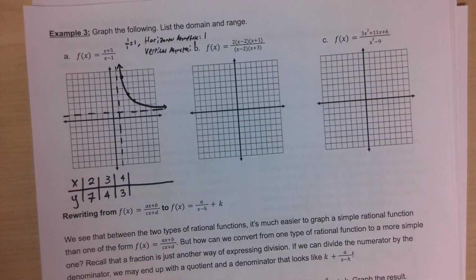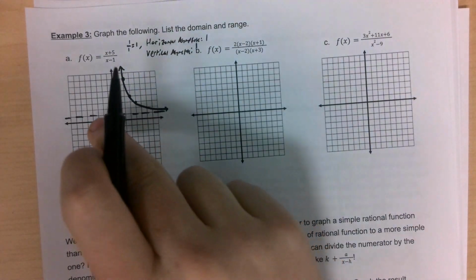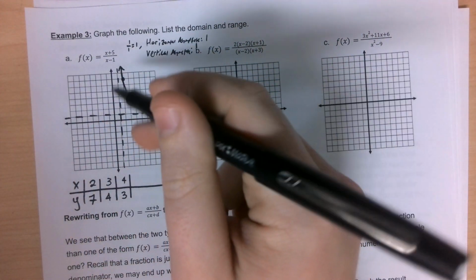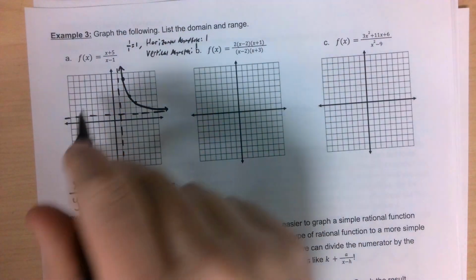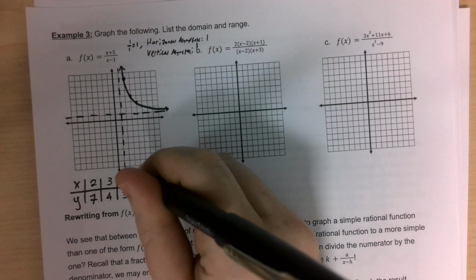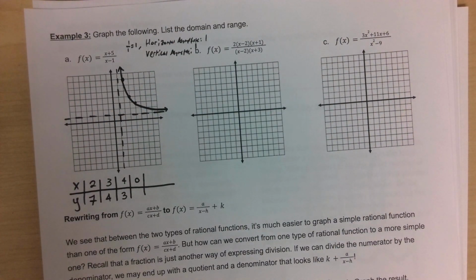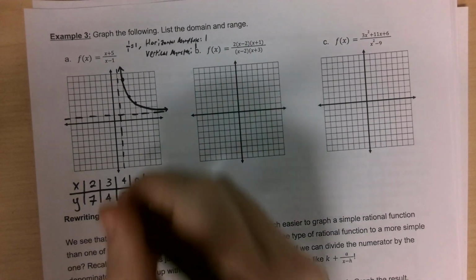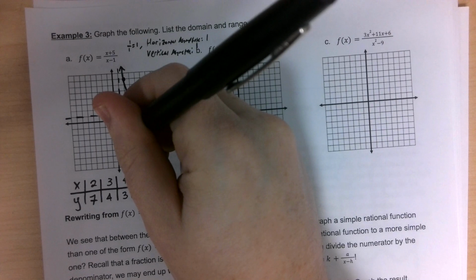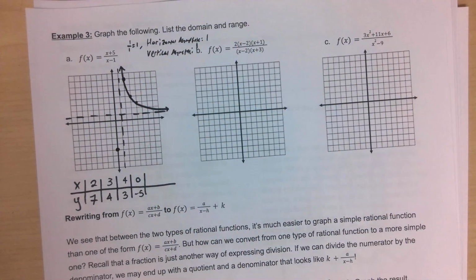Beautiful. Of course, we want to have another branch on this side, so we should pick some negative numbers that would work, or anywhere as long as it's to the left of this asymptote. To the left of this asymptote is 0. So what would happen if we plugged in 0? That'd be a cool number to plug in. 0 plus 5 is 5. 0 minus 1 is negative 1. And 5 divided by negative 1 is negative 5. So 0, negative 5 works.